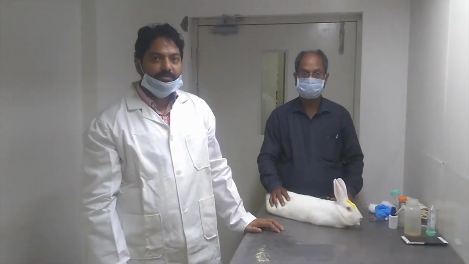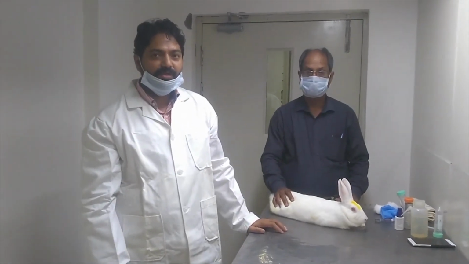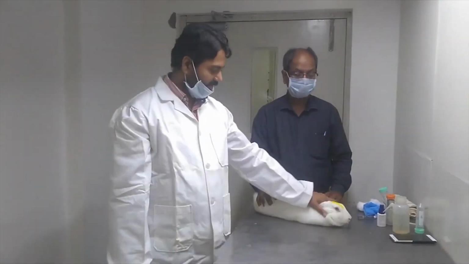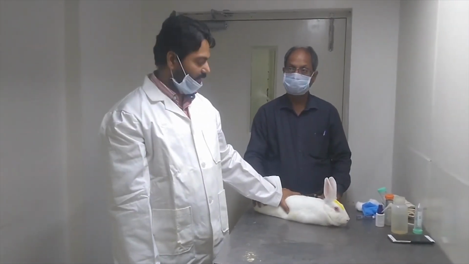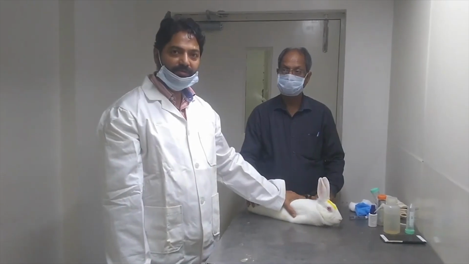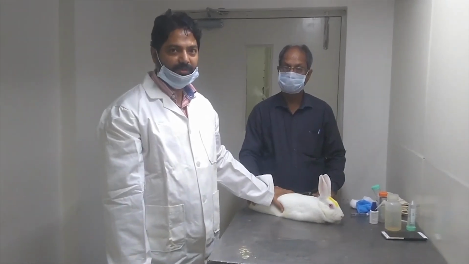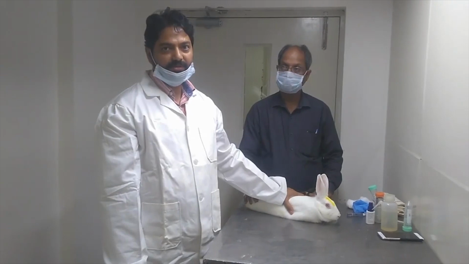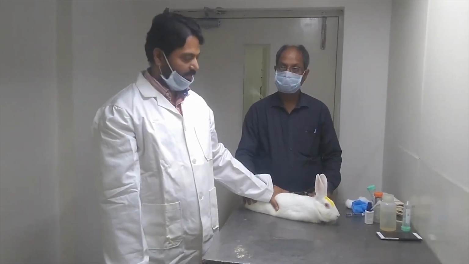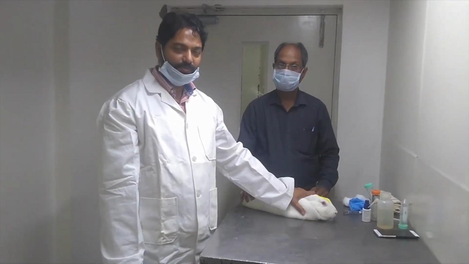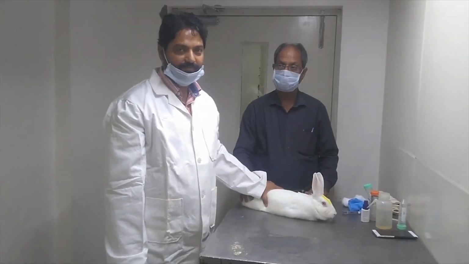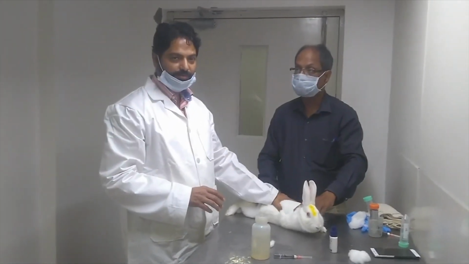So now we have prepared the emulsion. We have come to the animal house. This is our rabbit, which will be immunized. Before immunization, we have to take a pre-immune bleed so that we can compare the serum and the anti-serum later. So now we are preparing to immunize.